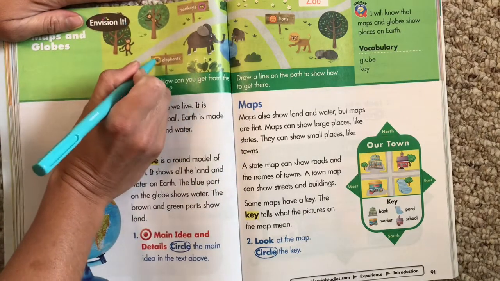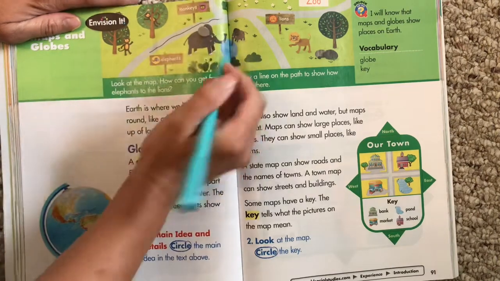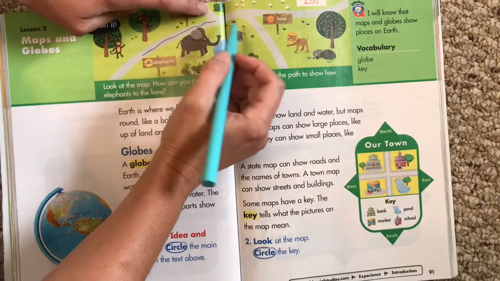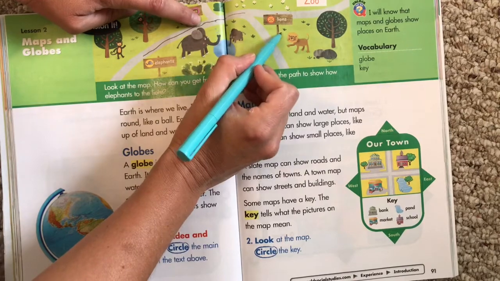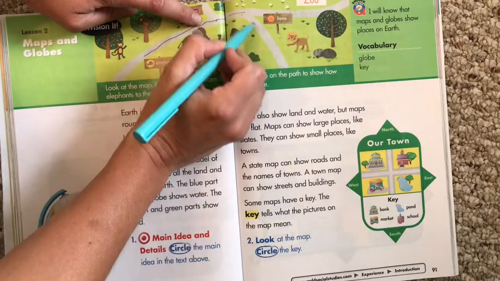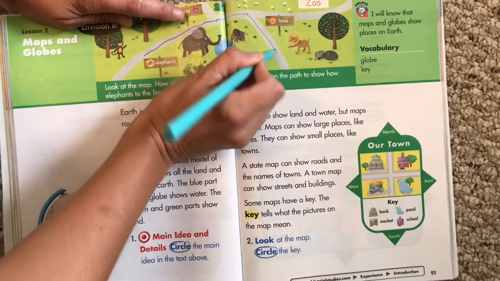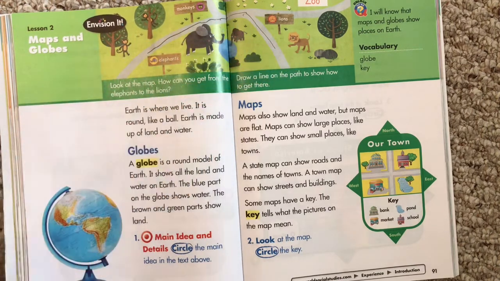So we're going to start here at the elephants, and I'm going to follow up. Now, what do you think? Should I go up here? No, right? Because I don't want to see the monkeys. I want to see the lions. Now, here's the sign for lions. So do I want to keep going this way or turn? I want to turn. And there I am by the lions. So that's how I can draw my path from where the elephants are to the lions.